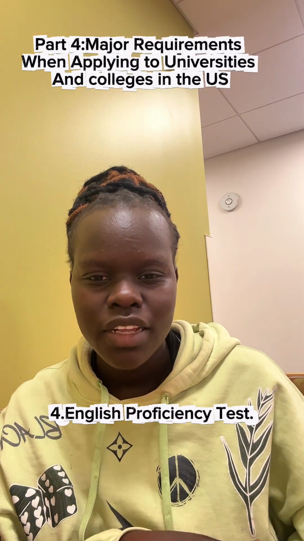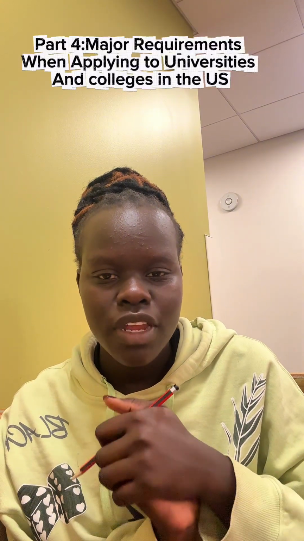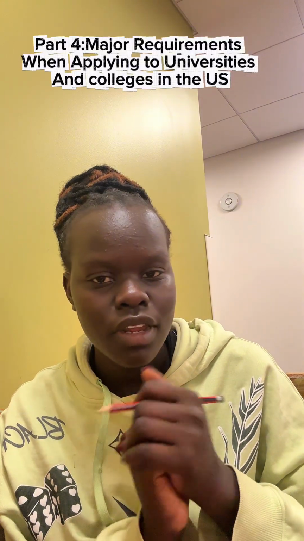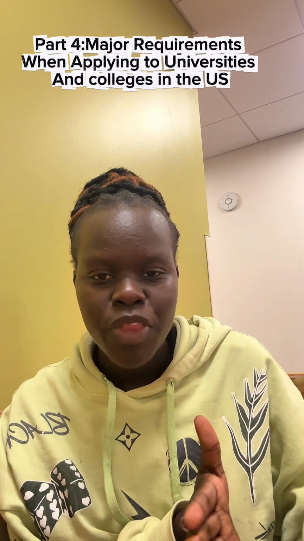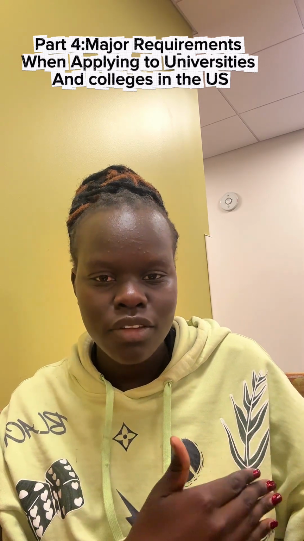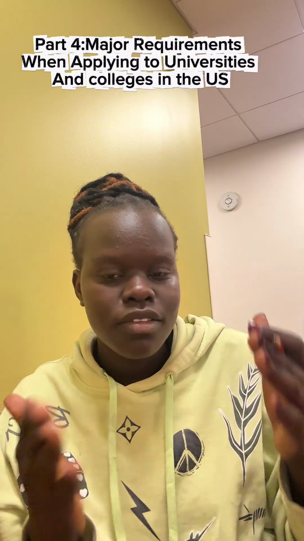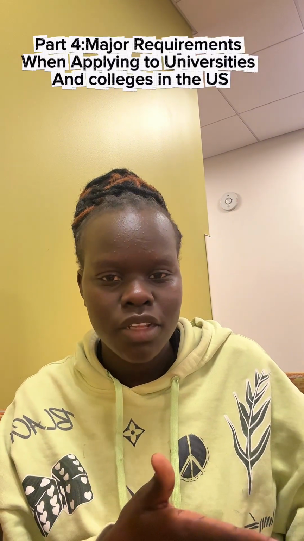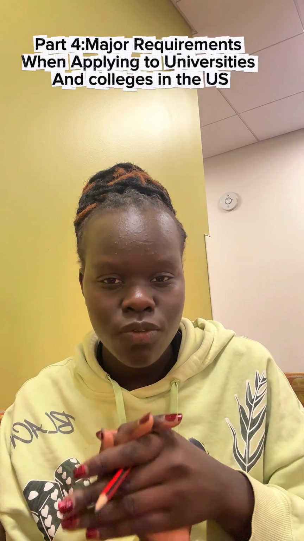We have IELTS and others. So these are tests that are used to certify that you are proficient in English. Now, each school has their minimum score that you need to have in those tests. You can always go to the websites and look at the exact score that each school wants. And so there are schools that may waive this for you.